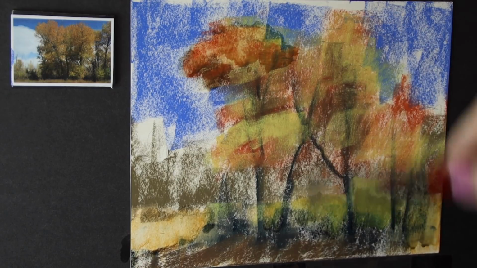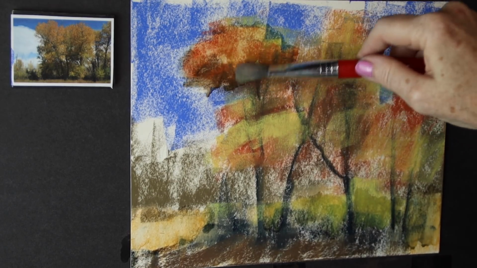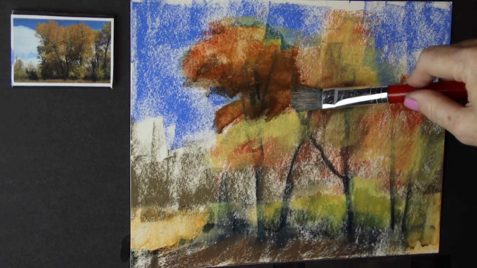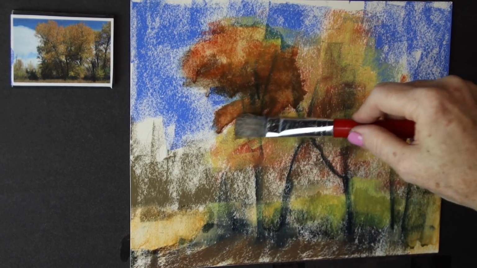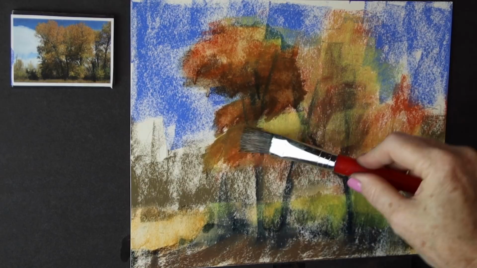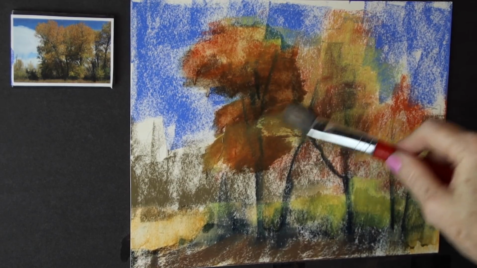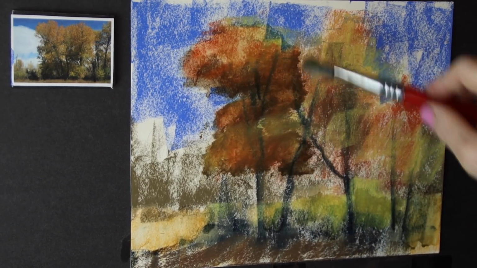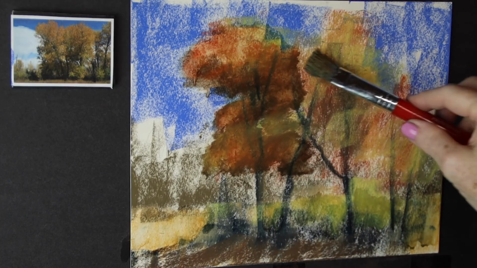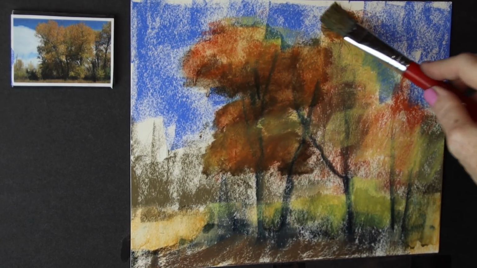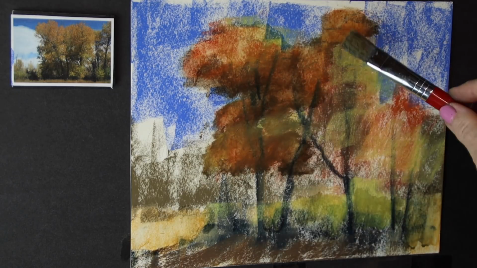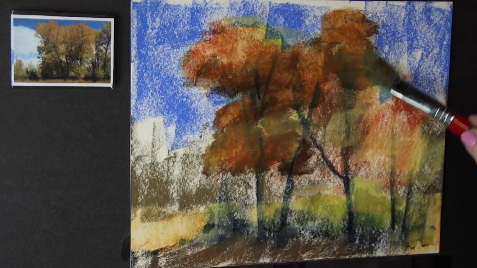The other thing that I'm going to do is make my brush strokes the way I might paint my pastel marks. So this is foliage. I'm using random back and forth strokes to indicate how that foliage or those trees might look. So in other words, I'm not going back and forth like I was painting a wall.